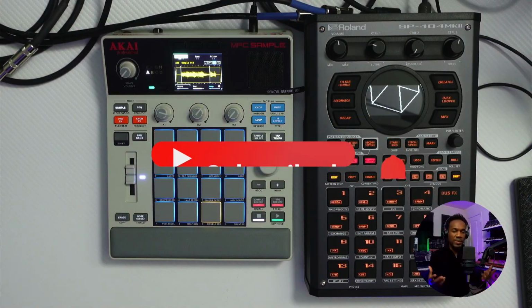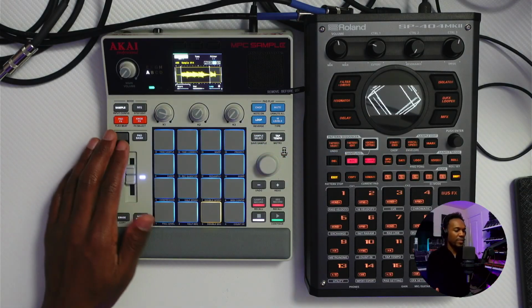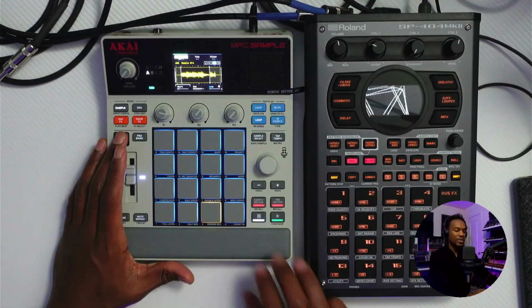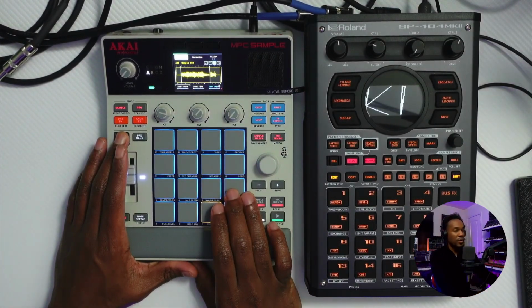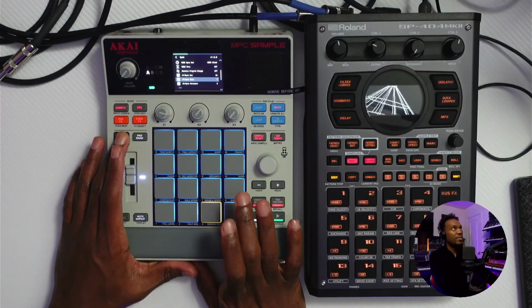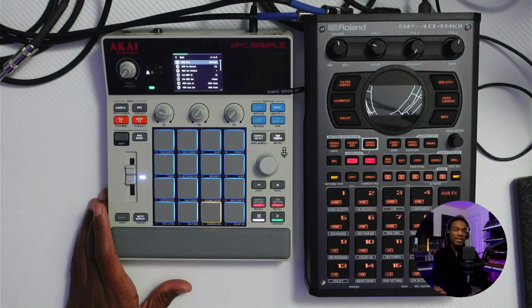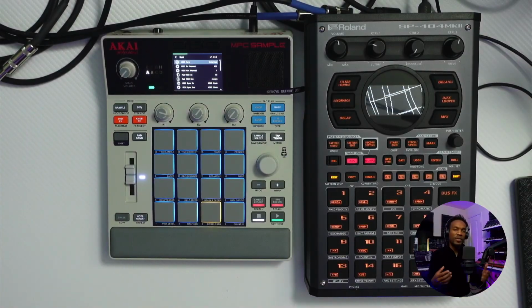In order to use the MPC sample as a master MIDI clock, we have to make sure that the MPC sample is configured to send MIDI information to an external device. I'm going to hold Shift and press the MIDI configuration button. I'm going to show you guys step by step how to configure the MPC sample to send said information.